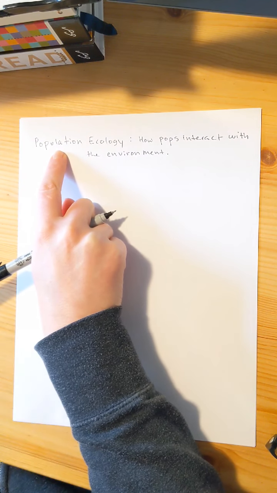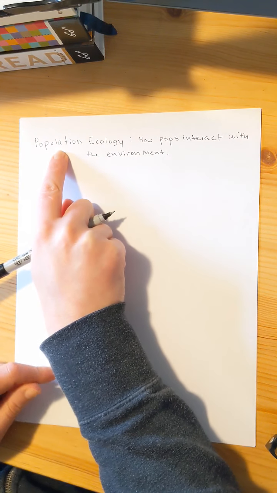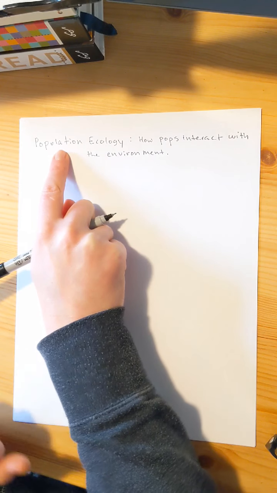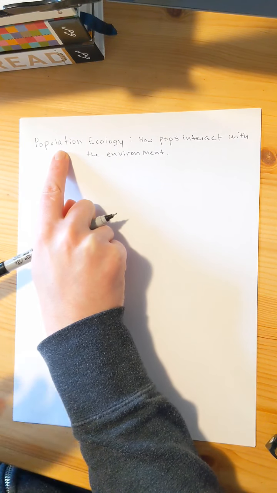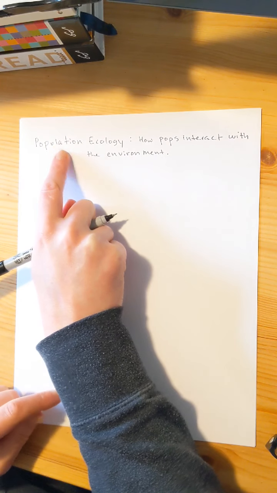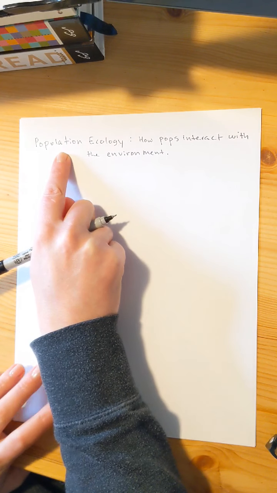So there's a population of humans in my house, but a separate population would be domesticated cats in my house, and a separate population would be the types of plants, each species of plant that I have in my house. So population is one species in one place at one time.